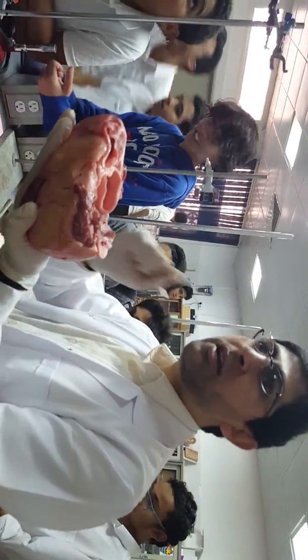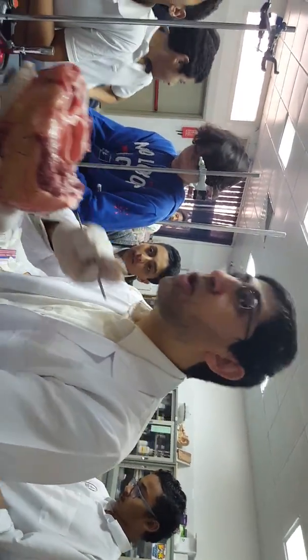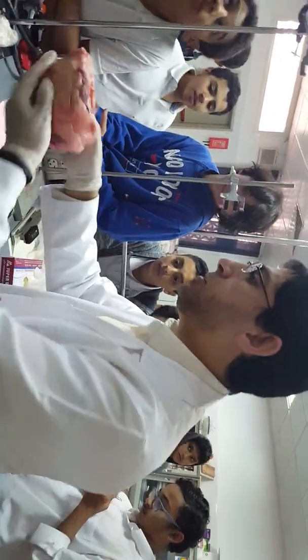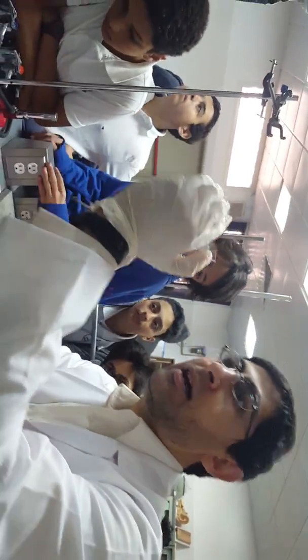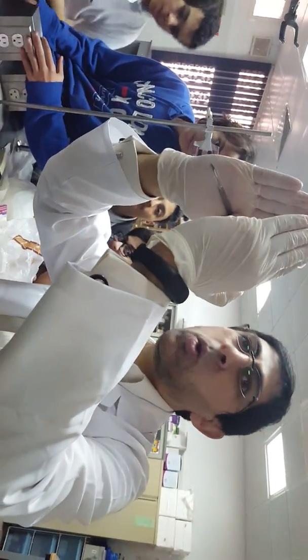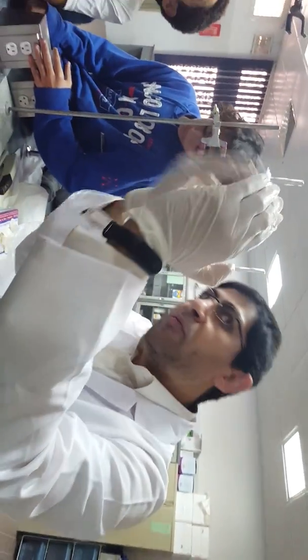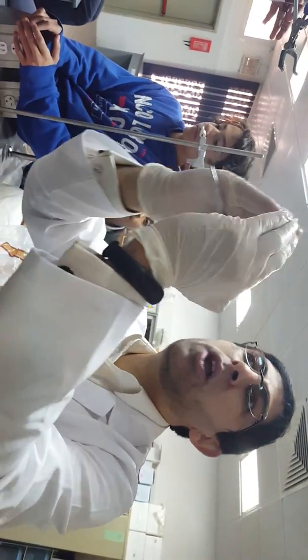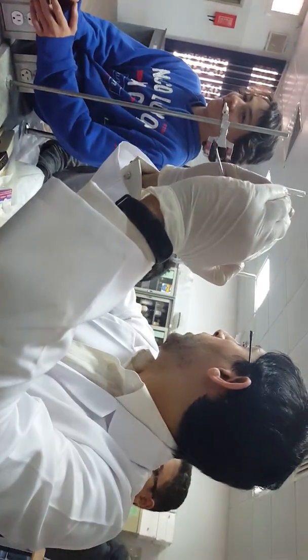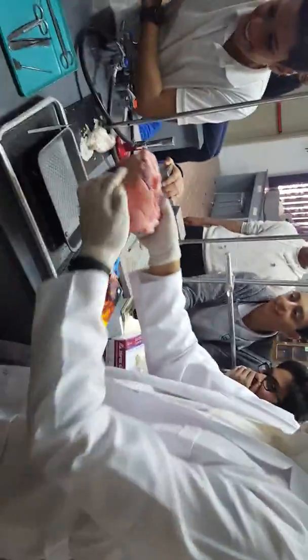The atrioventricular valves will be closed because of the contraction, because they are like this. When the ventricle contracts, and by the help of the tendon, they will not go upwards toward the atria, to prevent the backflow of the blood from the ventricles, in this case to the atria. They will close. Okay, the flaps will close.